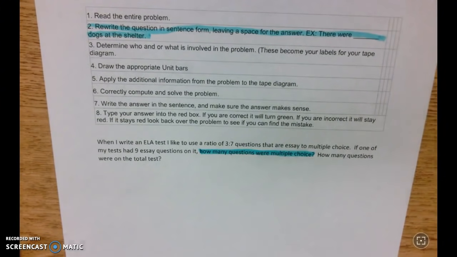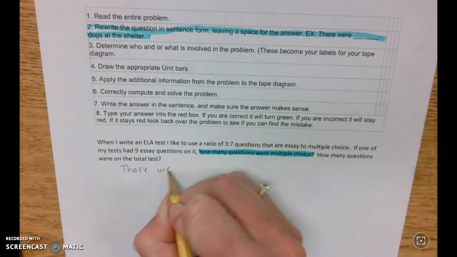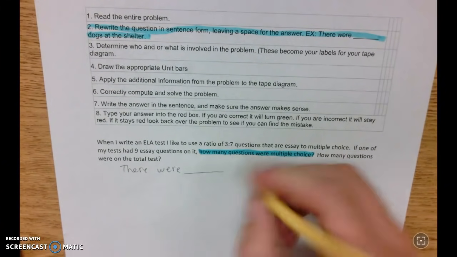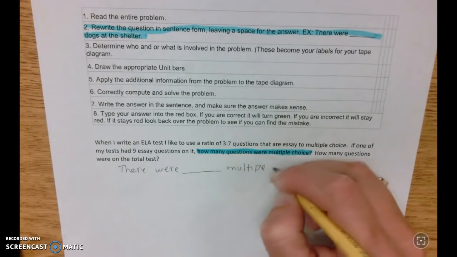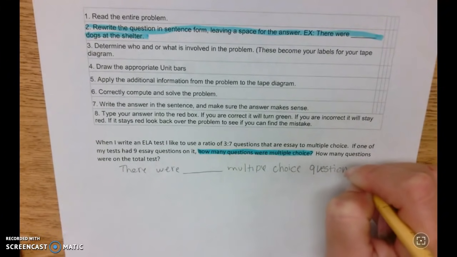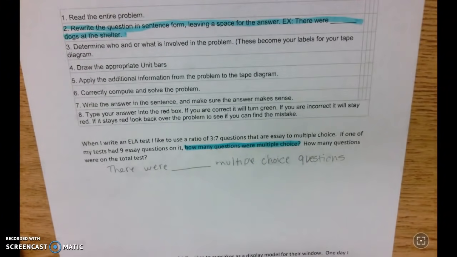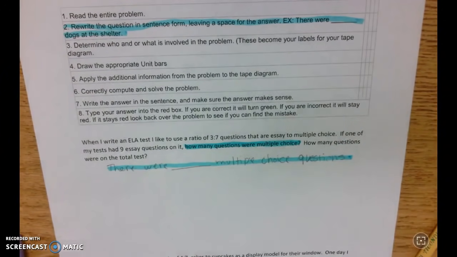So the way I restate that is just as if I was going to answer it. How many questions were multiple choice? I would say there were, and then I would leave a blank, multiple choice questions. And I'm going to highlight that blue so we can see all of these go together. So now I know that I'm looking for how many were multiple choice, and when I get my answer, I'll be able to plug it in and give it some context to make sure that it makes sense.